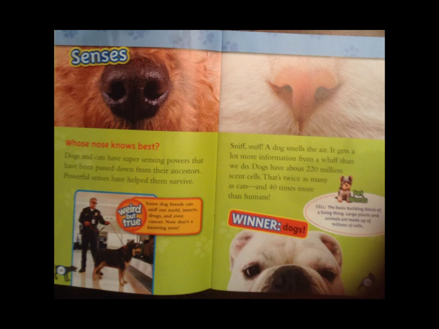Weird but true fact, some dog breeds can sniff out mold, insects, drugs, and even cancer. Now, that's a knowing nose. Sniff, sniff, a dog smells the fur. It gets a lot more information from a sniff than we do. Dogs have about 220 million sense cells. That's twice as many as cats and 40 times more than humans. Cell, the basic building block of a living thing. Large plants and animals are made up of trillions of cells.